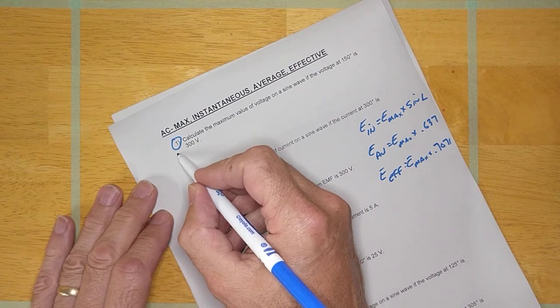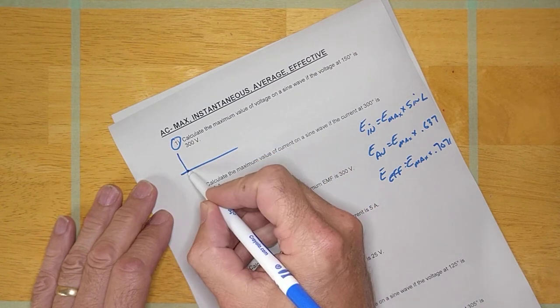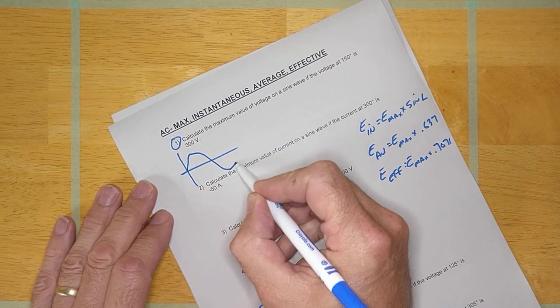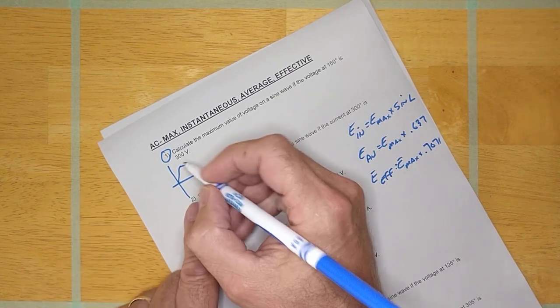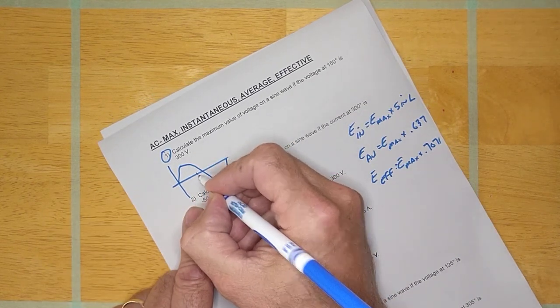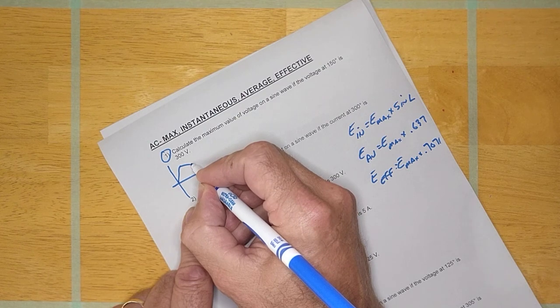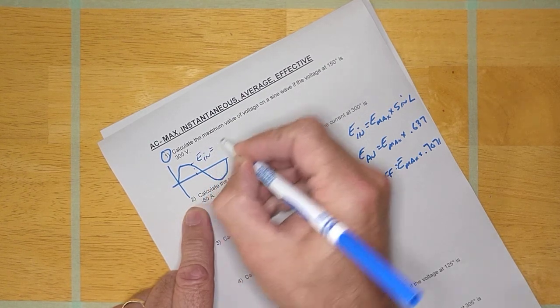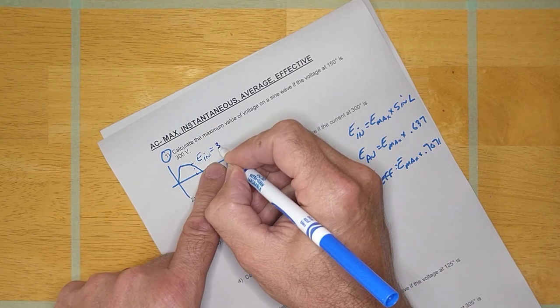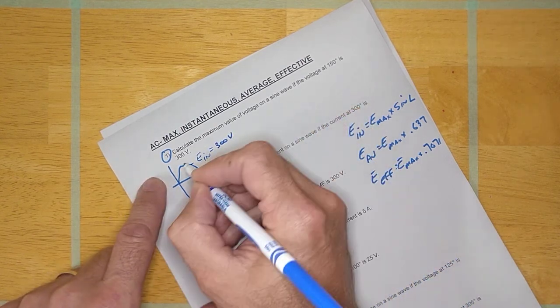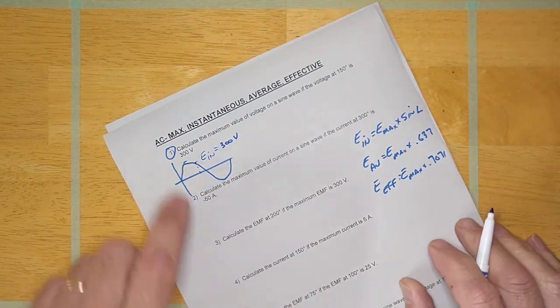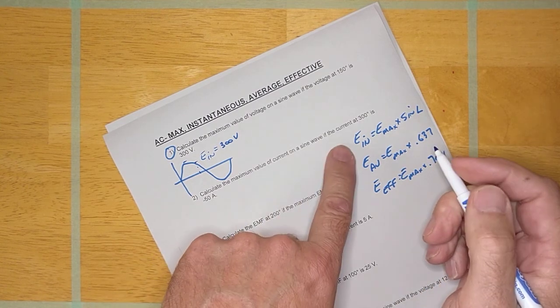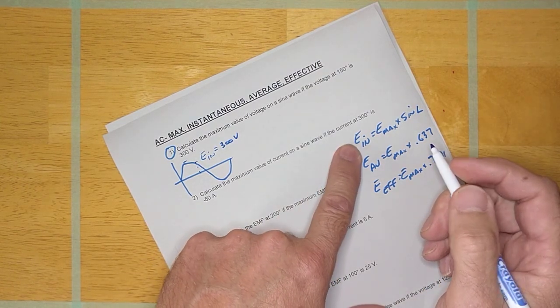And really what it's asking here, guys, is if I look at the sine wave, pretty ugly, 150 degrees, it's about right here, right? It's saying that voltage there, instantaneous, is 300 volts, and we're trying to calculate the max voltage or peak voltage right there.